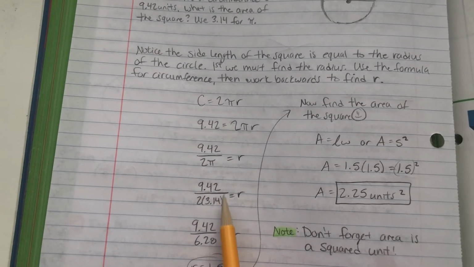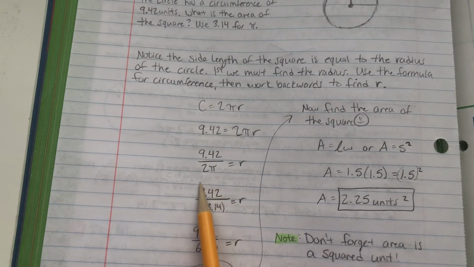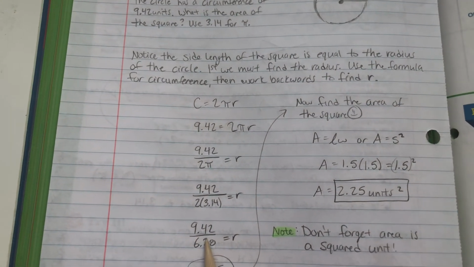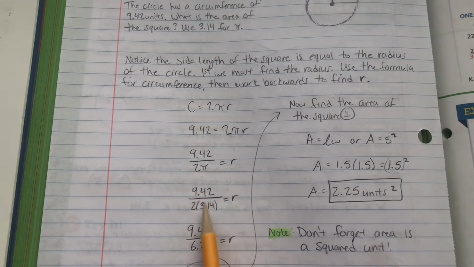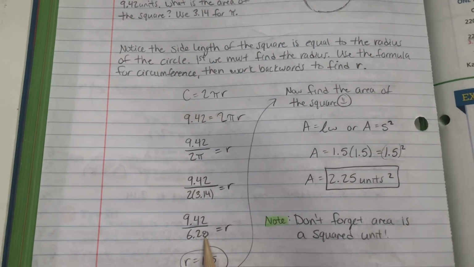Now, I took this in a couple different steps here. You might be able to take all 3 of these steps into one. 2 pi, or 2 times 3.14, is 6.28.